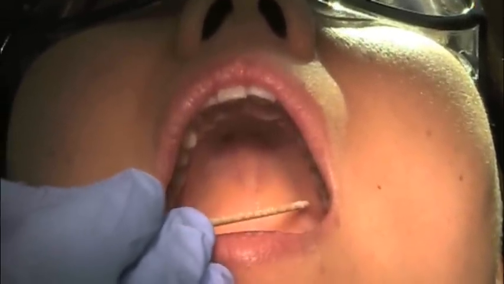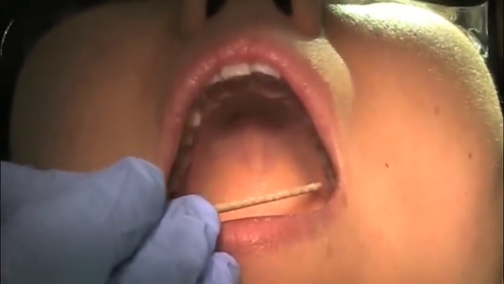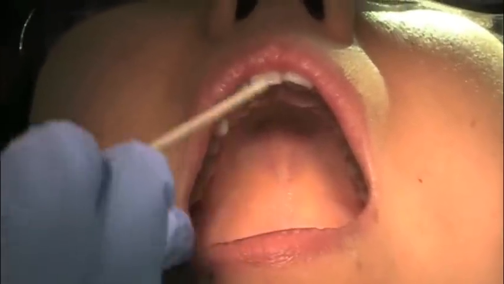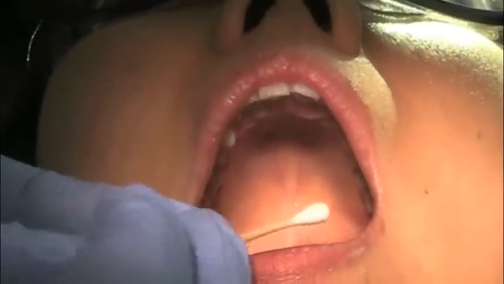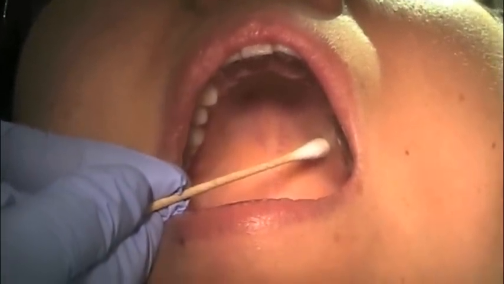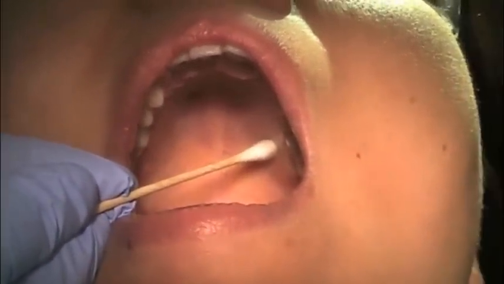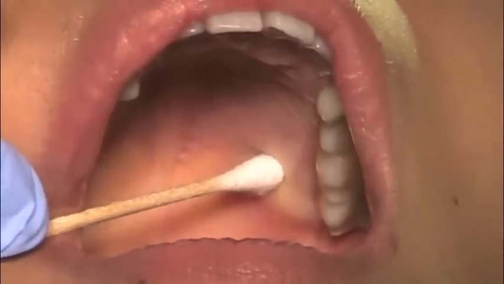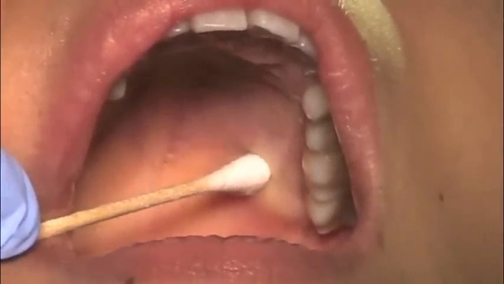Identify the junction of the hard and soft palate. Find the soft, depressible area on the hard palate where the greater palatine foramen is located. Pressure anesthesia is applied until the tissue blanches.